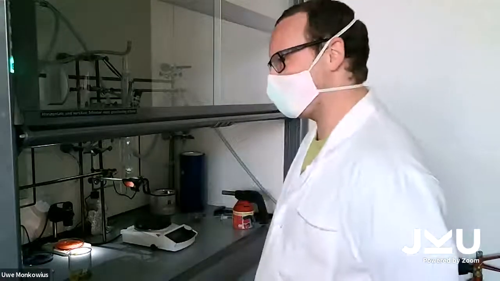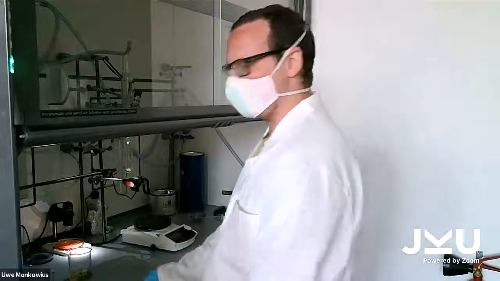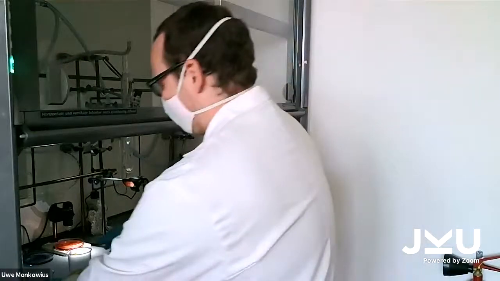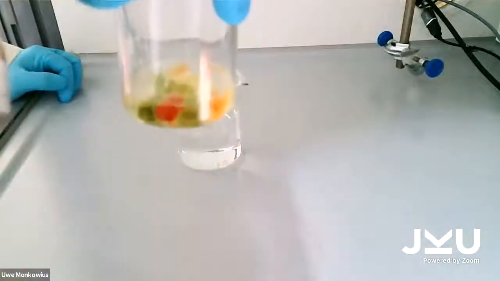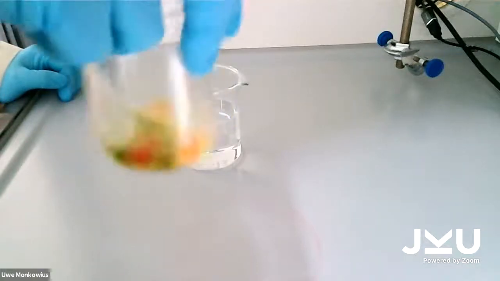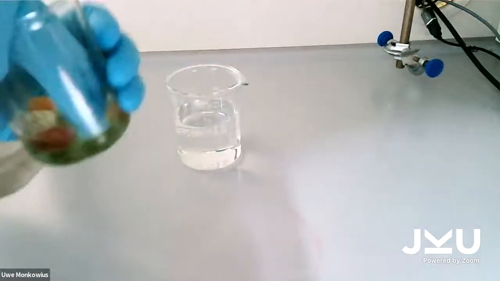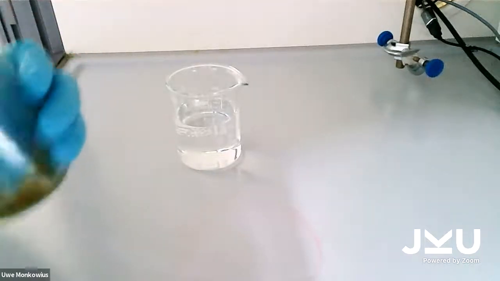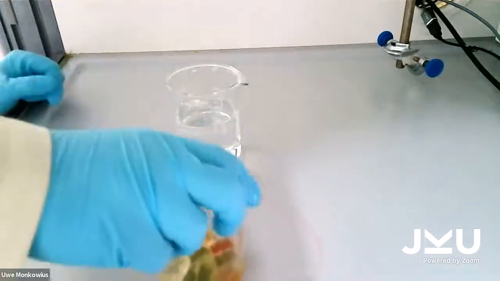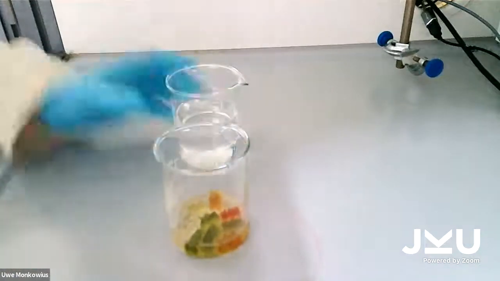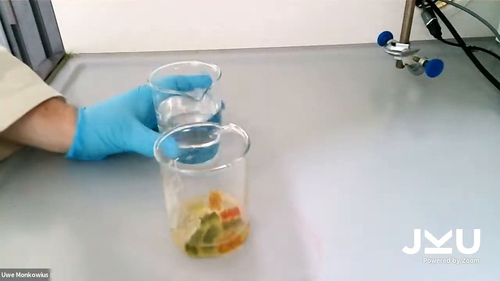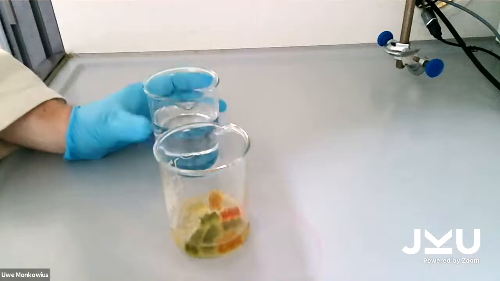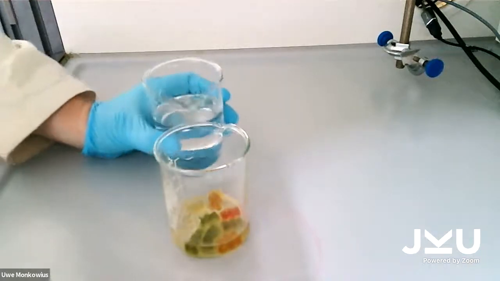So now we're gonna show you what happens to bad gummy bears. For our first experiment, I've prepared some gummy bears in water. You cannot smell it, but they smell really nice. And to these gummy bears, I now add some concentrated sulfuric acid. Let's see what happens.